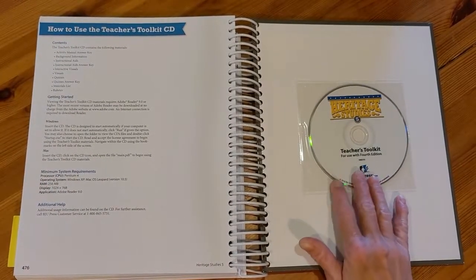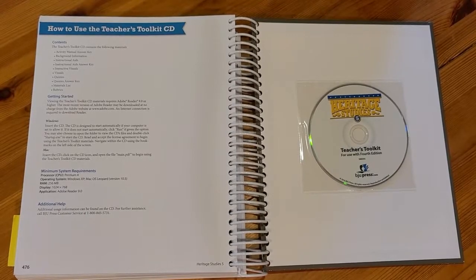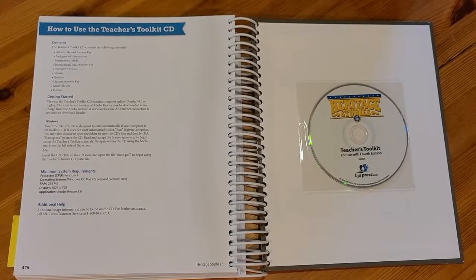On this Teacher Toolkit CD, which is attached to this back cover, is the Activity Manual Answer Key, background information, instructional aids, the Instructional Aids Answer Key, interactive visuals, and visuals. So if you needed a picture that was being referenced within your lesson, those visuals will be on this CD. There are also some quizzes and the quiz answer key, and a materials list and rubrics. Sometimes you'll have an activity that is actually built into your student textbook, and you would need to grade that activity using a rubric. Those rubrics would be on this CD as well.